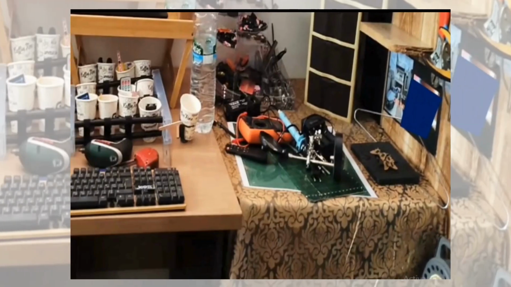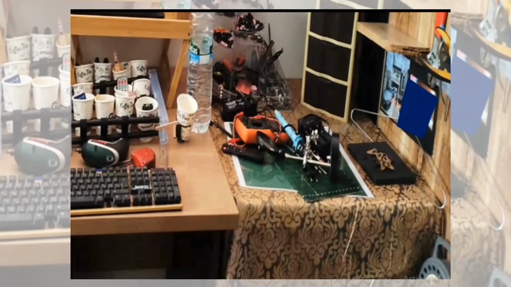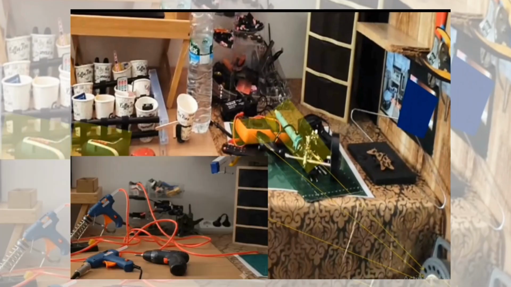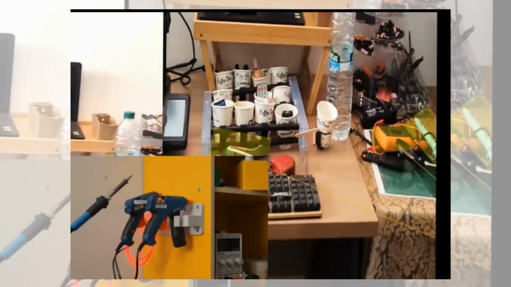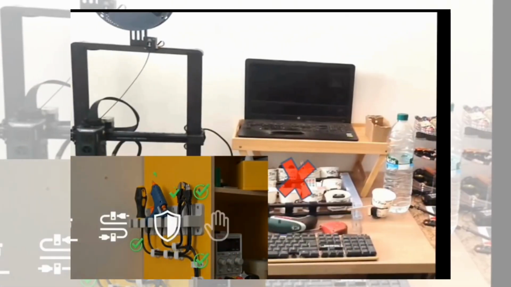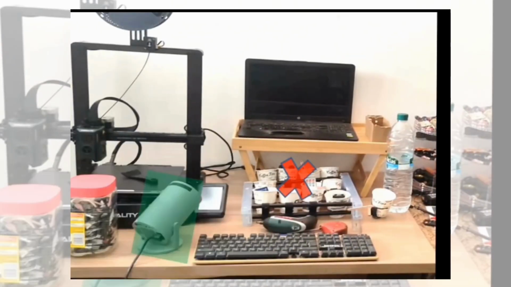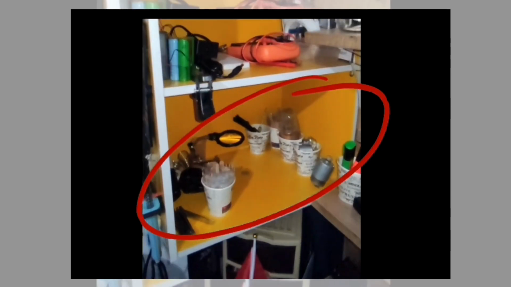Regarding the tools requiring power, like my soldering iron and tape gun, they must be located close to a power supply to eliminate wire mess. Excess items like storage cups and projector mounts are taking up valuable space that I need to reclaim.